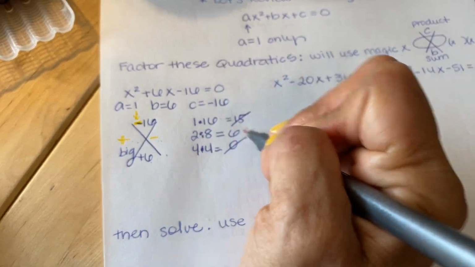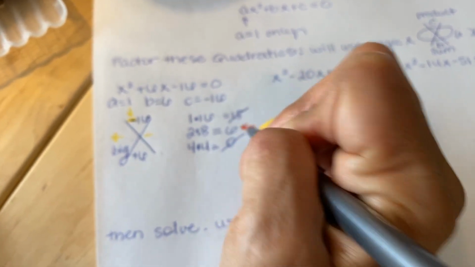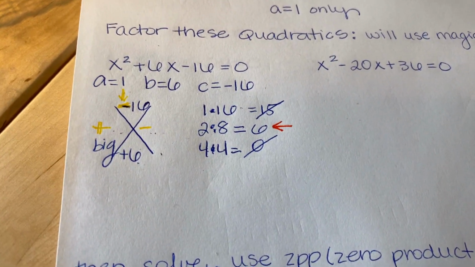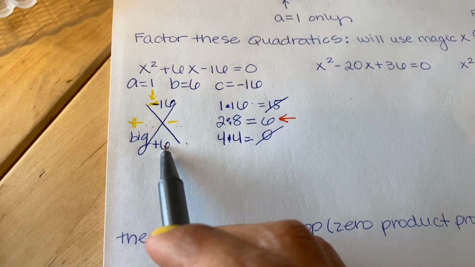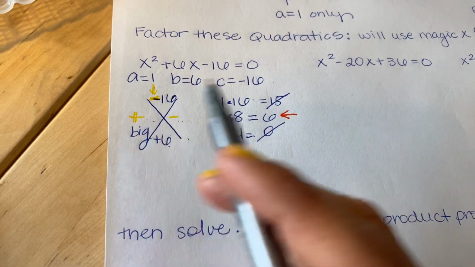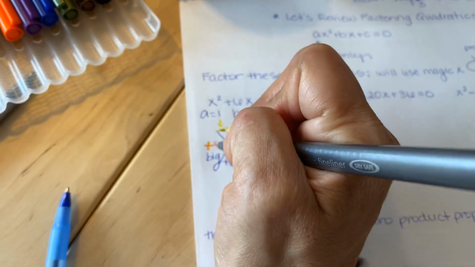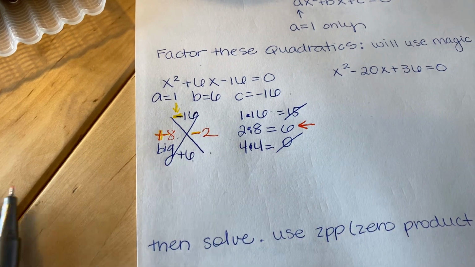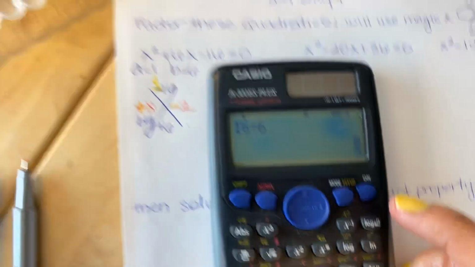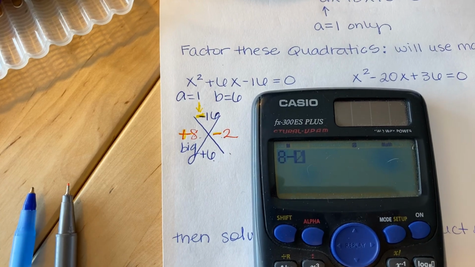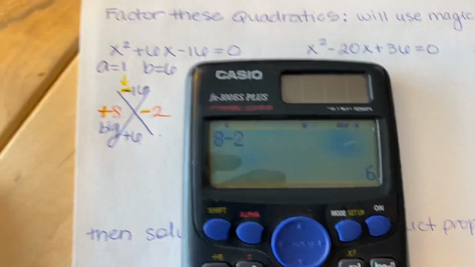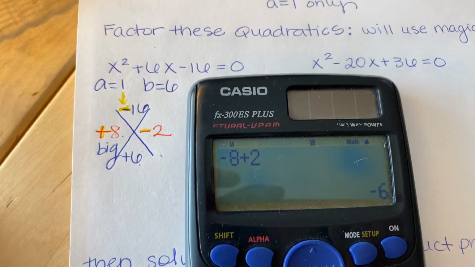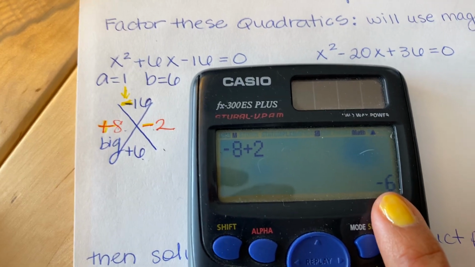So we now just have to make sure that we get the proper positive to the proper integer and the negative to the proper integer. Since 8 is positive, my bigger number will be positive. So this is going to be a +8 and a -2, because +8 minus 2 is +6. You could check with a calculator. 8 minus 2, and there is my +6. Had you switched it and done -8 plus 2, that is incorrect. We don't want a -6, we want a +6, right?